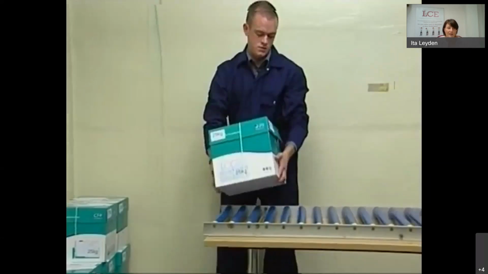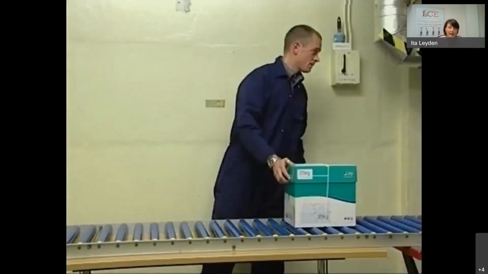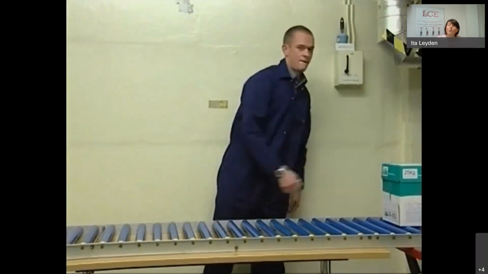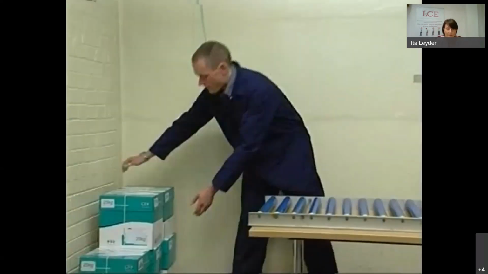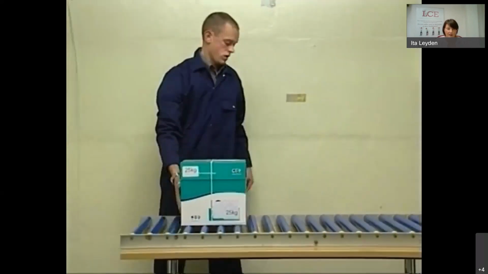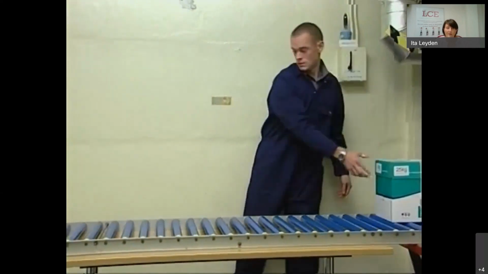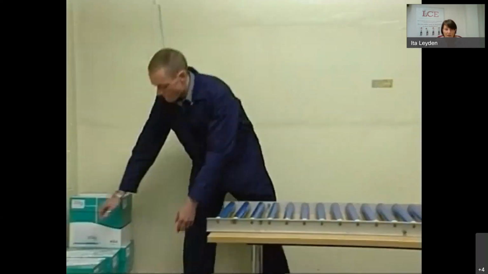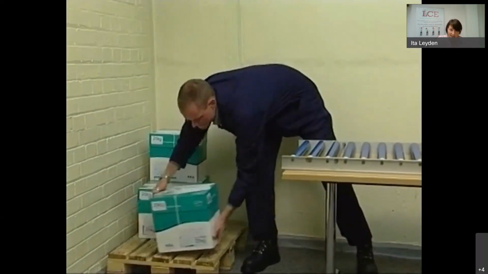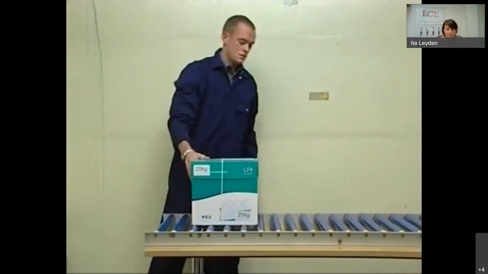So here he starts with the pallet full and he's going to the bottom of the pallet. So which element of that do you assess? You assess the worst case scenario. So obviously when he's taking the boxes from the middle layer, his posture isn't quite as bad as it is when he's taking the lower box. So that's the worst case scenario. So that's the one really that we're going to be scoring.